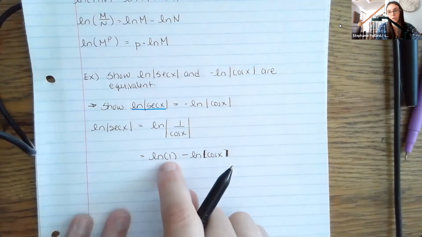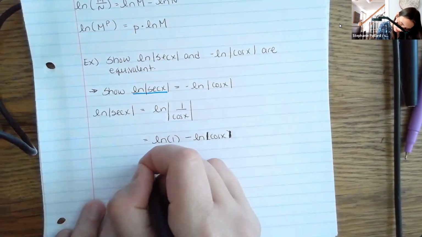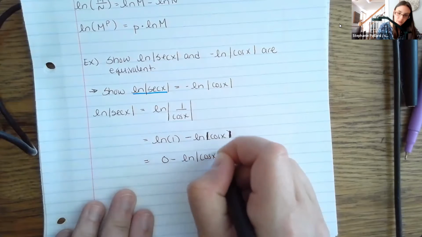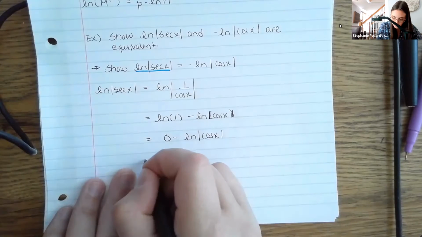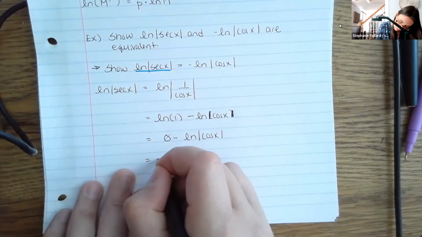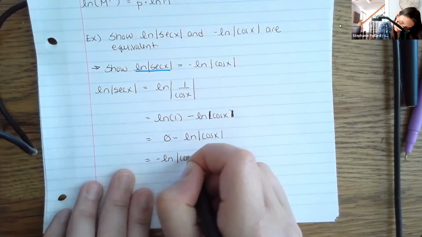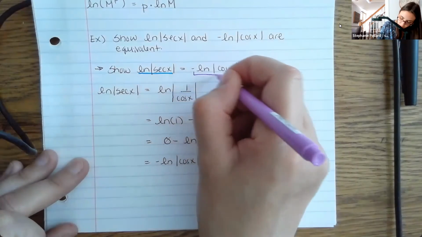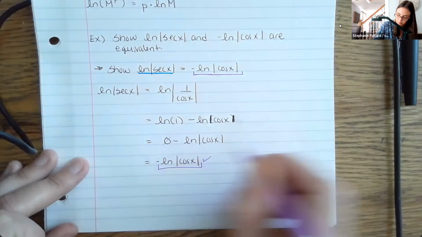Now, 1 is positive, so it's not an issue. The natural log of 1 we know is 0. So this becomes 0 minus natural log of the absolute value of cosine x, or just cleaning this up, we don't really need that 0 there, negative natural log absolute value of cosine x. And that was what we were trying to show. So we are done.